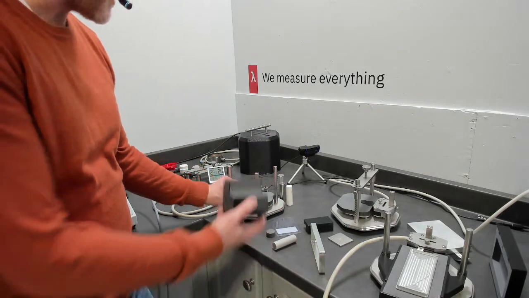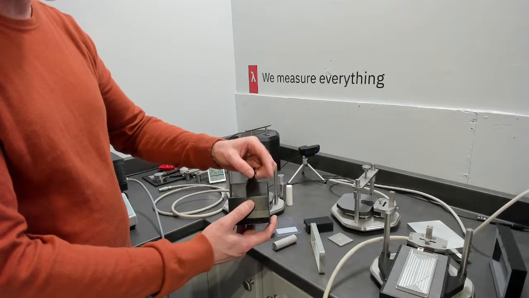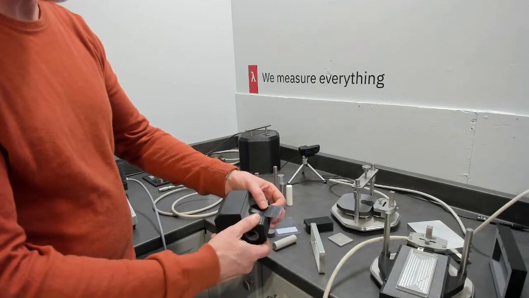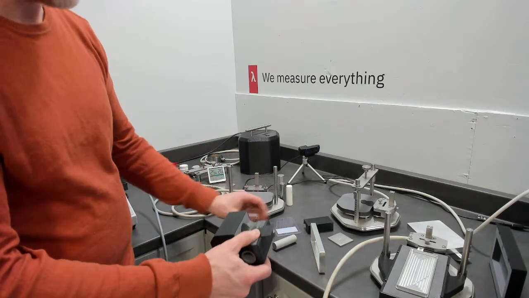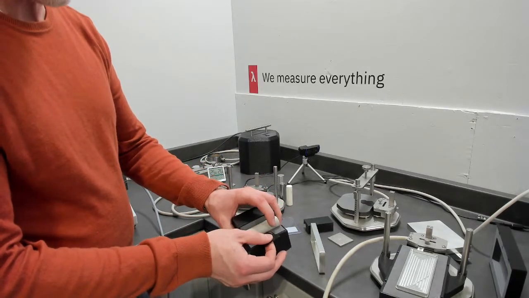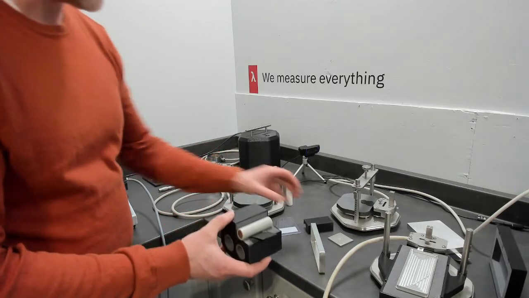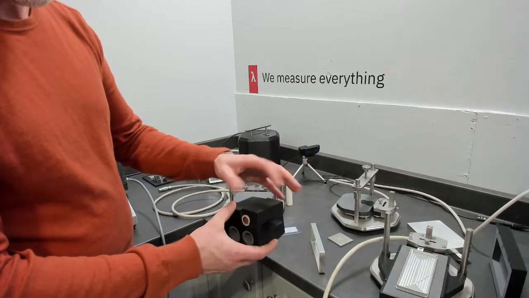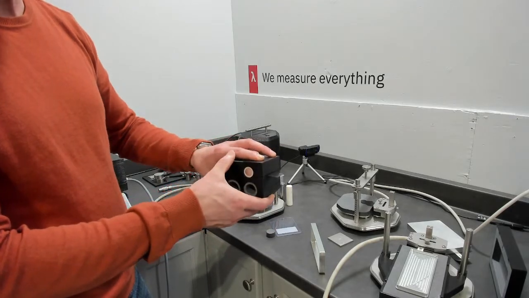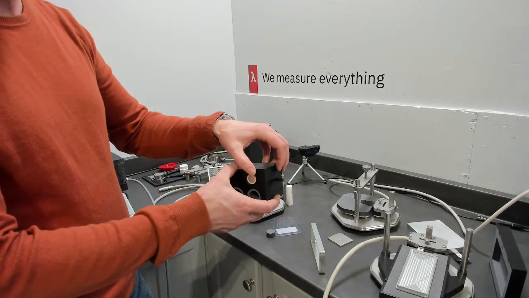Then we would set this up inside the sample holder, and your configuration would be sensor and battery. We would clamp it together like that, and you would get a single-sided measurement of a cylindrical shape.